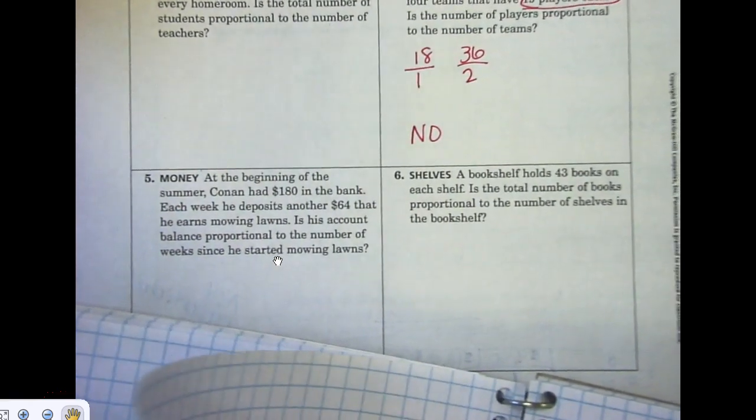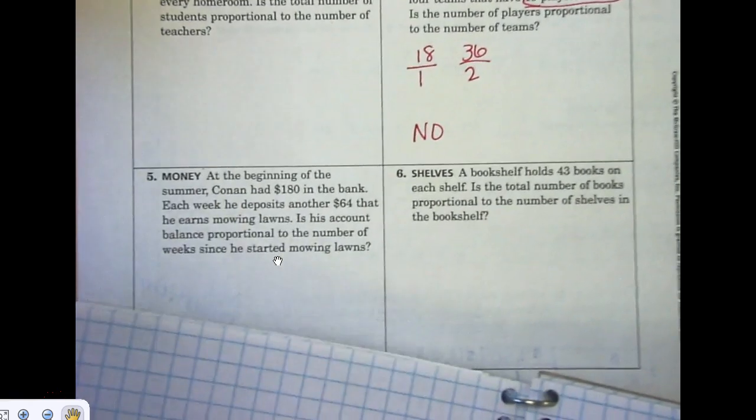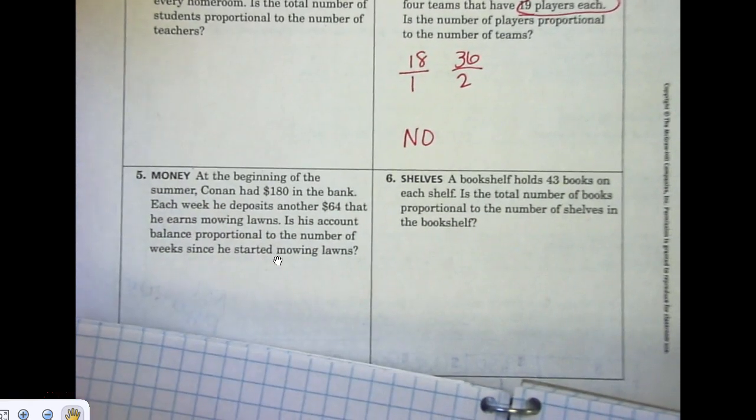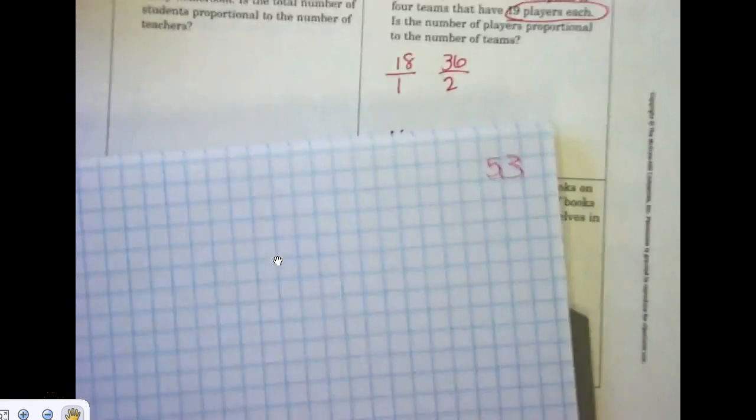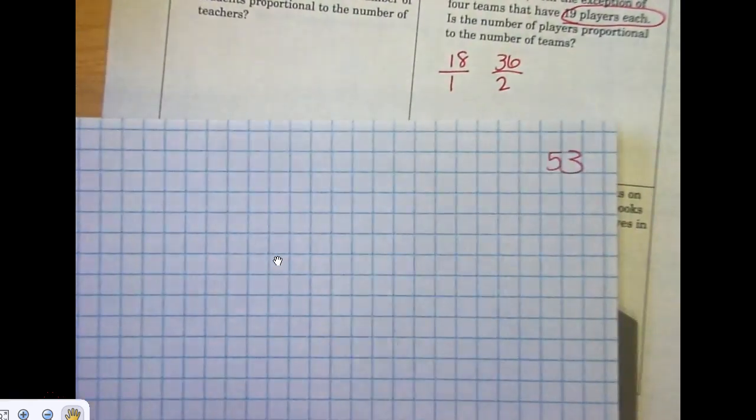So we are on page 53. Page 53, and you just glue that on.